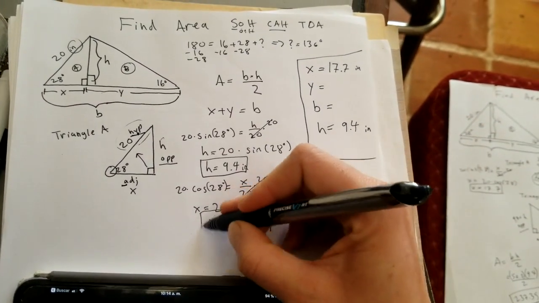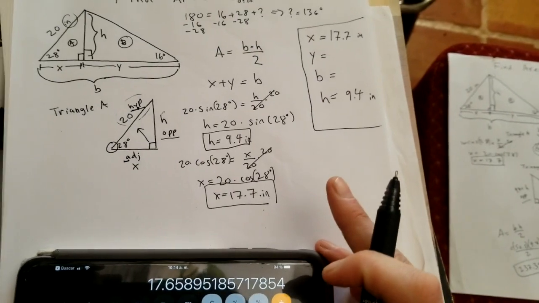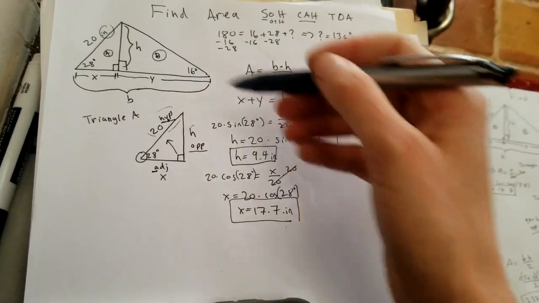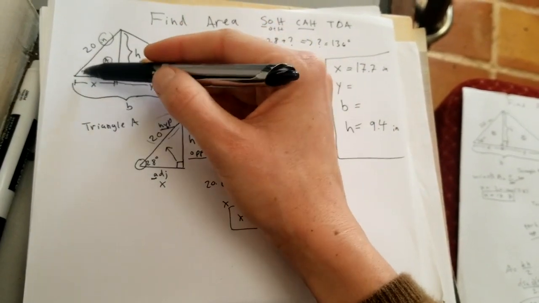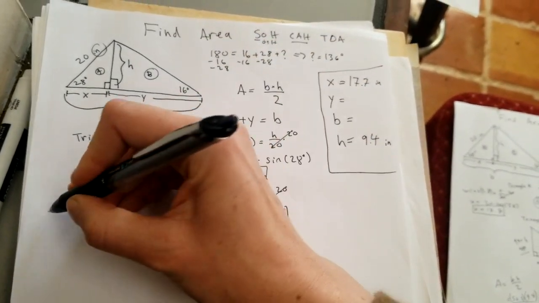And I'm going to box my answer. I'm going to box it here. I'm also going to box it in my answer box. So now I have x and h, and that's basically all the sides of this triangle A. Now I can move on to triangle B.